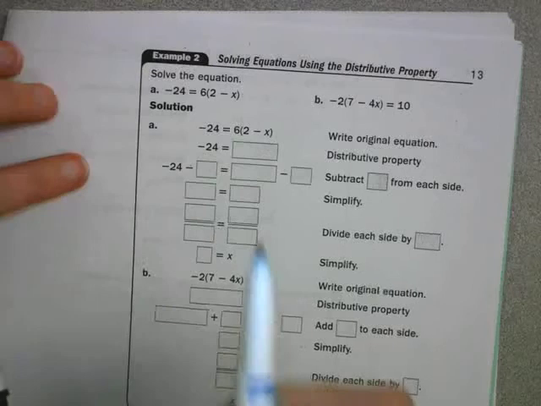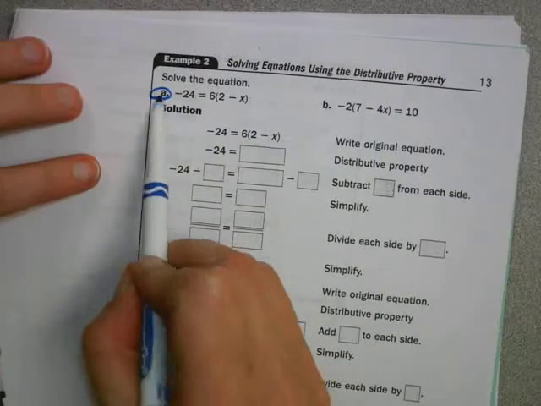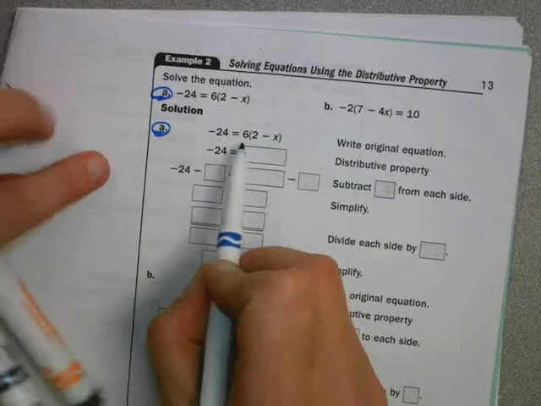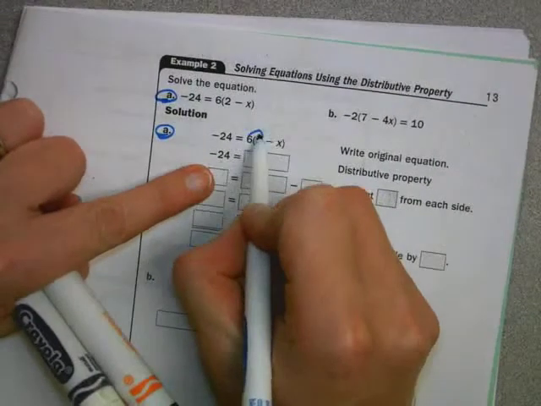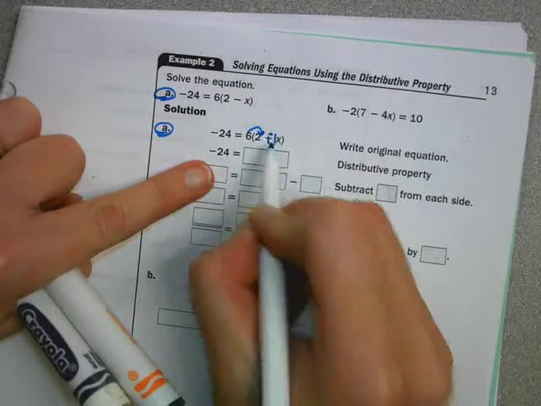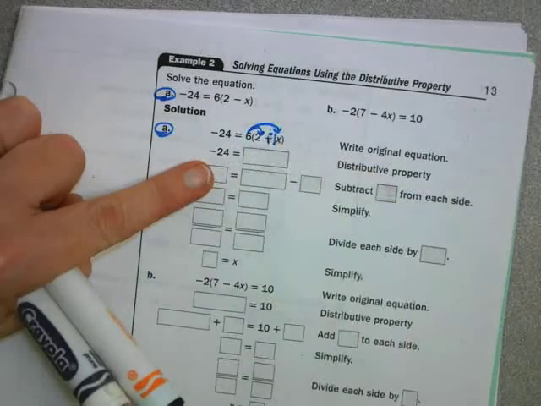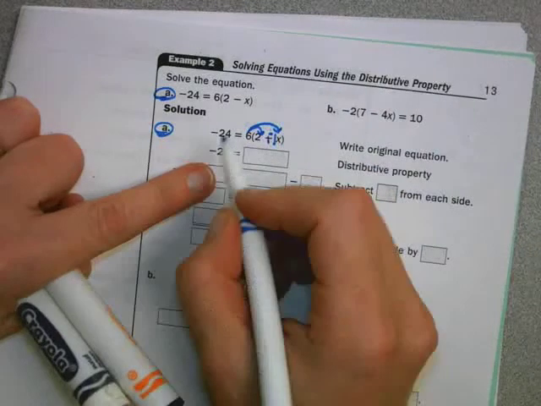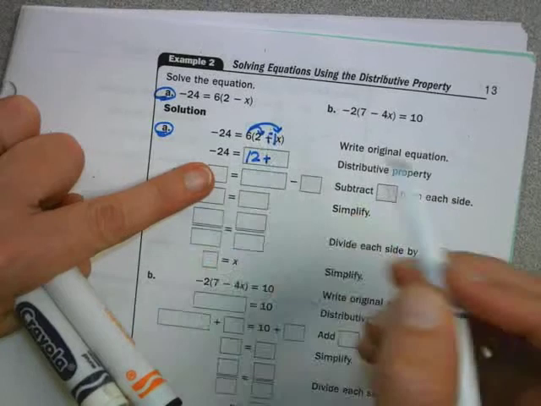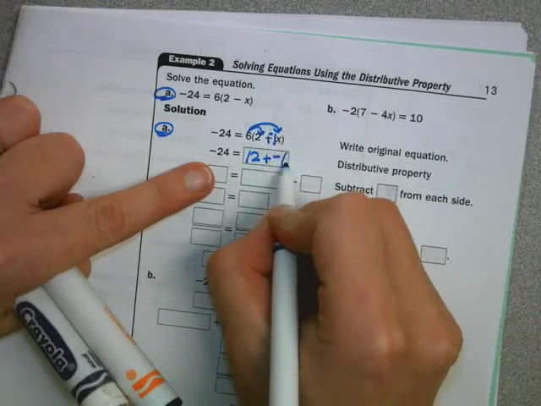Okay, so my very first question here is 2a, and here's the solution for 2a. They're getting us started on that. As you can see, I have the distributive property. And if you don't want that minus sign there, make this plus a negative 1 right now. And then you're going to distribute the 6 to both of those. So 6 times 2 is 12. The plus sign comes down. 6 times negative 1x is negative 6x.